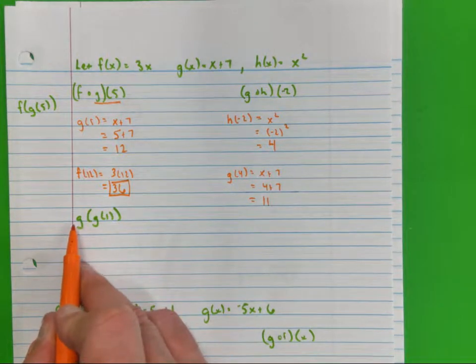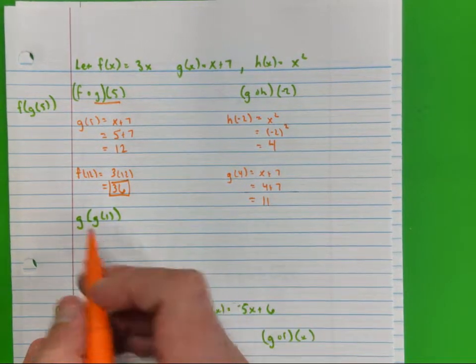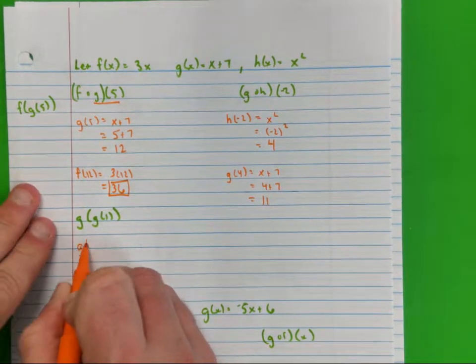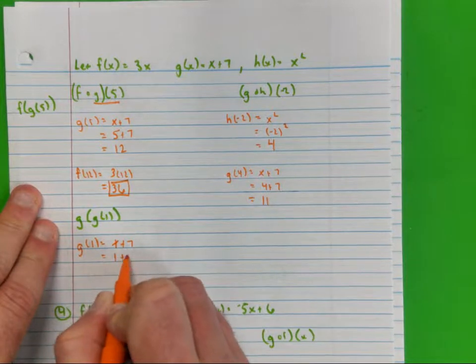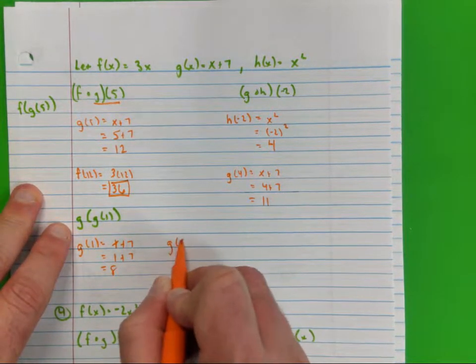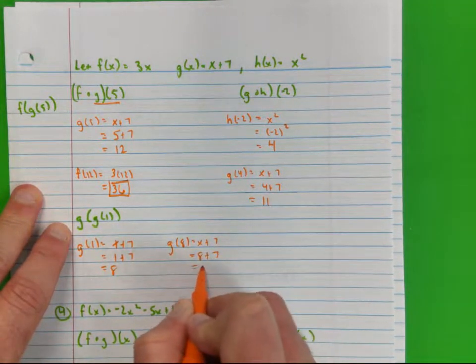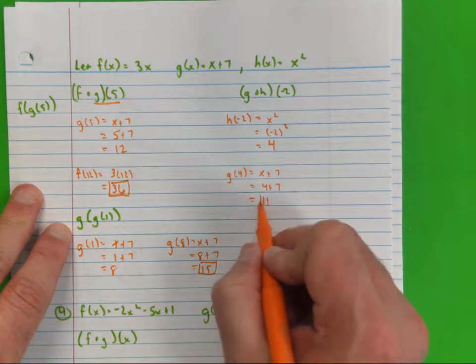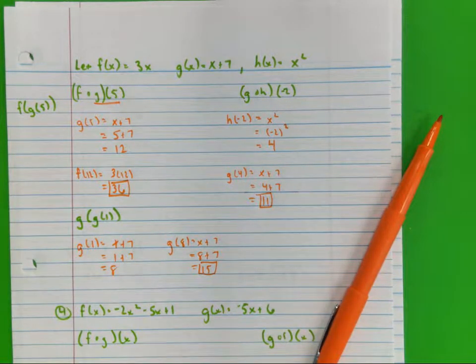How would I say this one? G of 1. 1 is closest to G. I'm going to plug it in first. I get 8. Now I got to plug it into G again. And I get 15. We're not going to do the final box right there, but if you got 3 of them, that means you're going to do it how many times? You just work from inside out, okay? So take a moment to take that in.